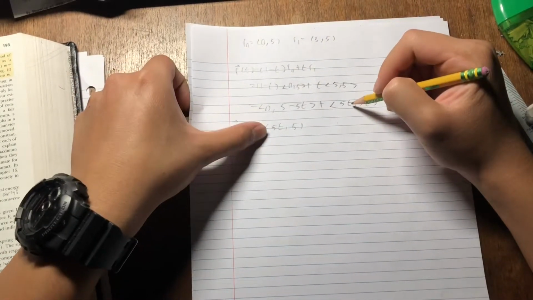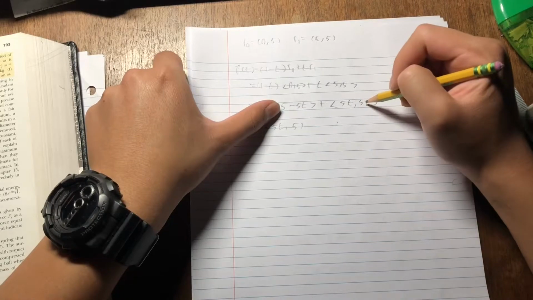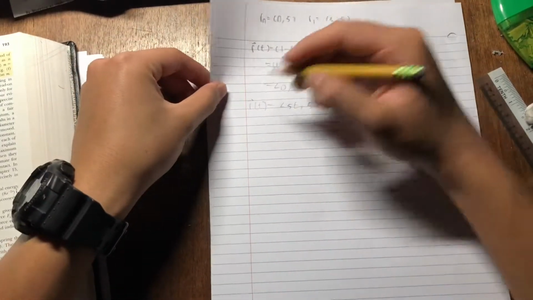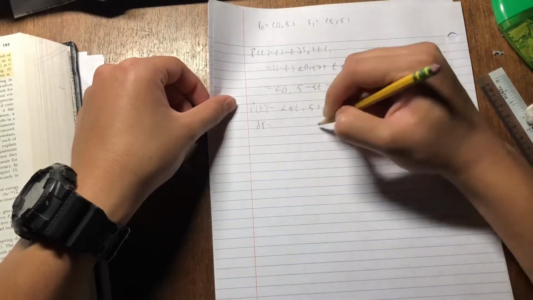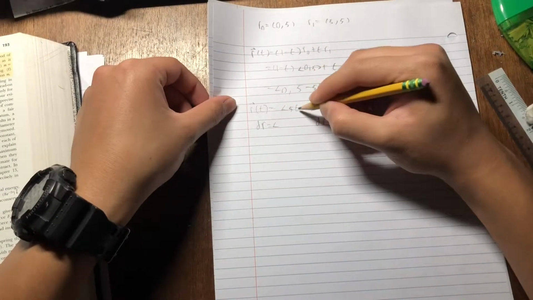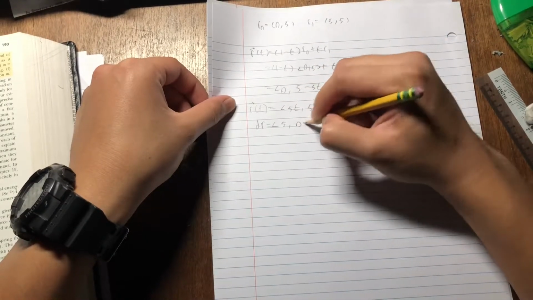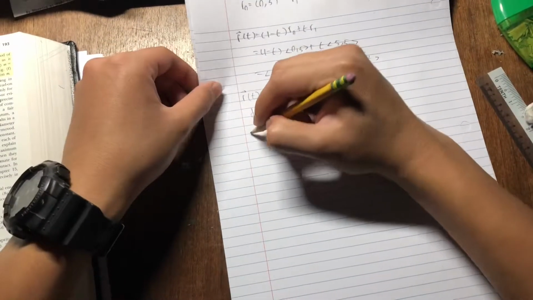0 plus 5t gives you 5t. 5 minus 5t plus 5t gives you just 5. Now you have R of t, your position vector. Let's find the derivative of that, which is derivative of 5t is 5. Derivative of 5 is 0. And now you have dr.